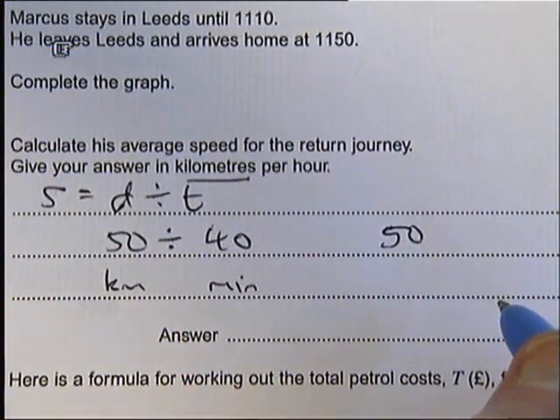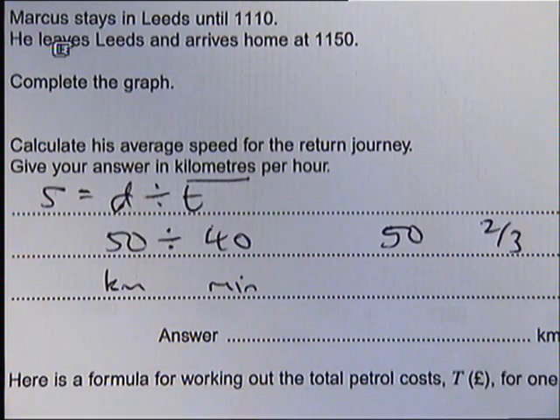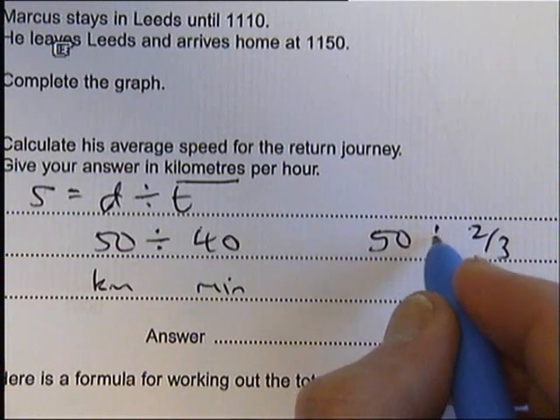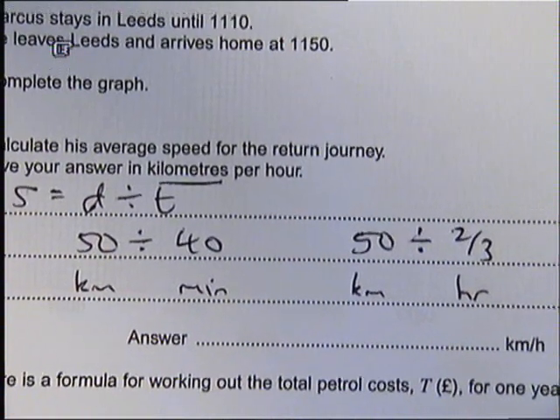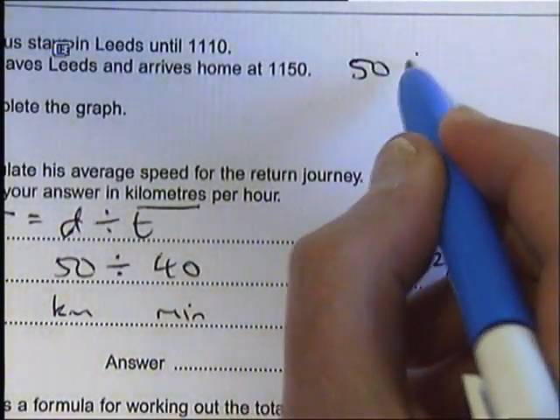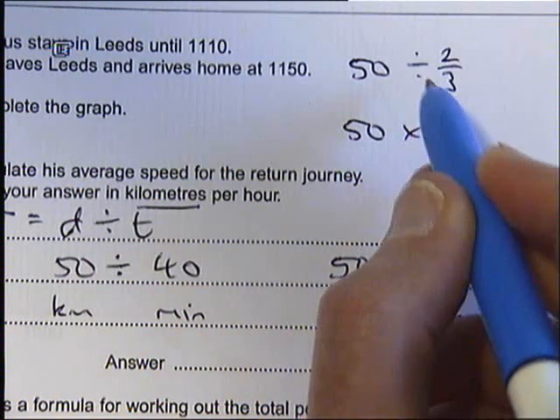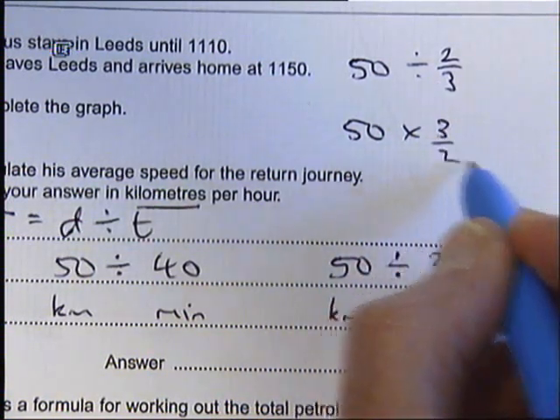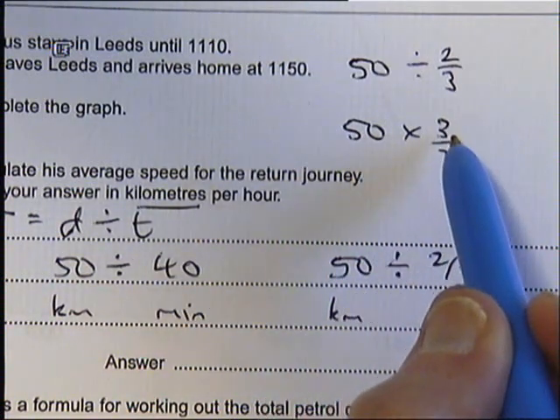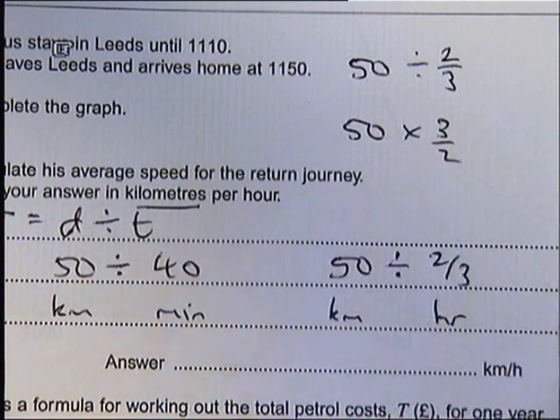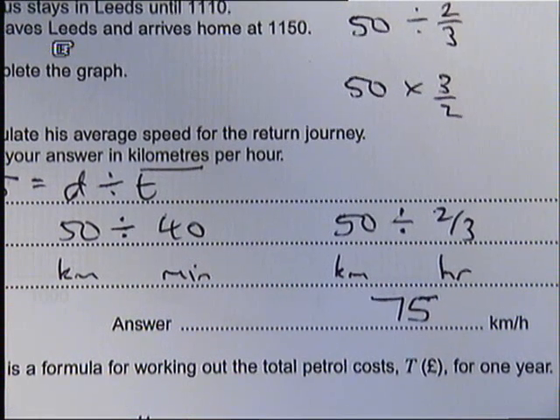But 40 minutes is 2/3 of an hour. 1/3 of an hour is 20 minutes. So 40 minutes is 2/3 of an hour. So I've got to do 50, which is a kilometres number, divided by 2/3, which is an hour number. So if you're doing it without a calculator, 50 divided by 2/3, remember the rule is keep, change, flip: change the divide into a times, and flip that one upside down. So I'm doing 50 times by 3 over 2. 50 times by 3 is 150. And 150 divided by 2 is 75. So the final answer there is 75 kilometres per hour.